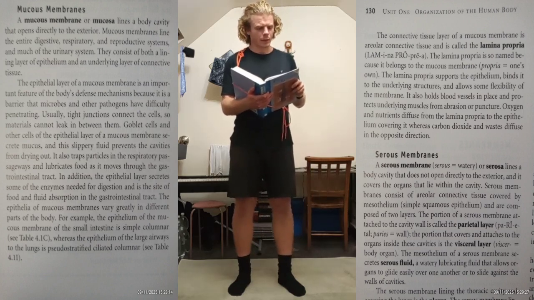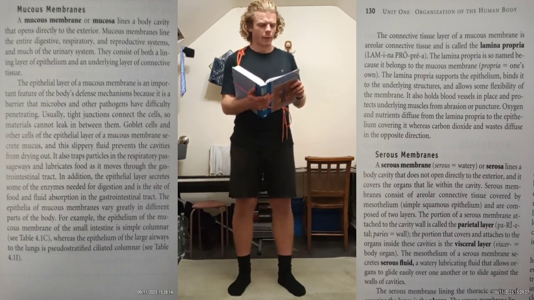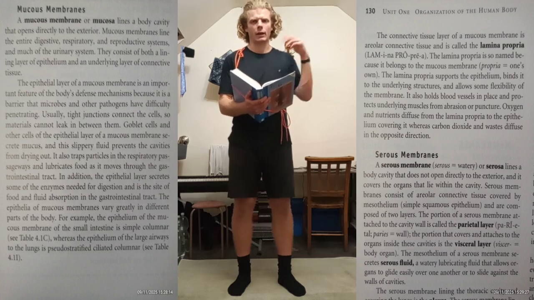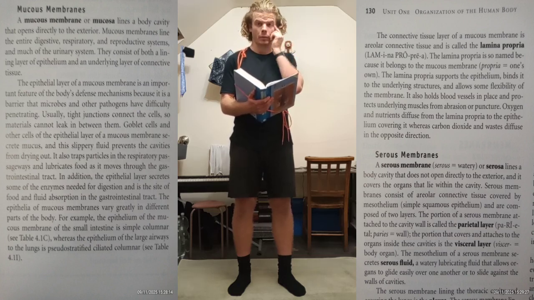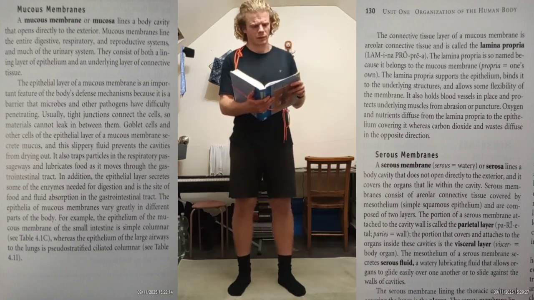It also holds blood vessels in place and protects underlying muscles from abrasion or puncture. If blood vessels go through the mucous membrane or the underlying tissues, the lamina propria and the epithelium give stability to the blood vessels. I think that's all I want to say.